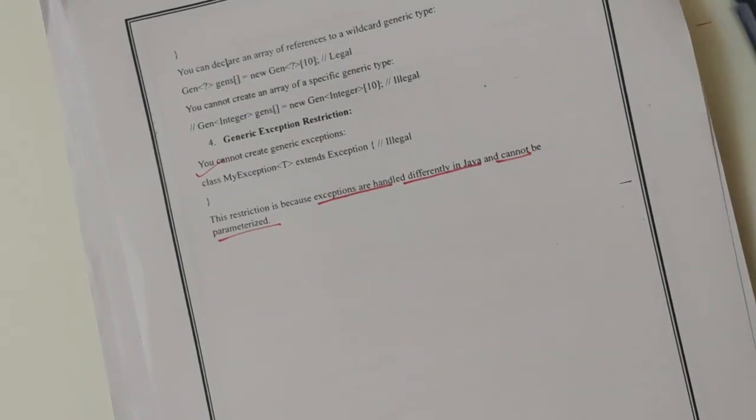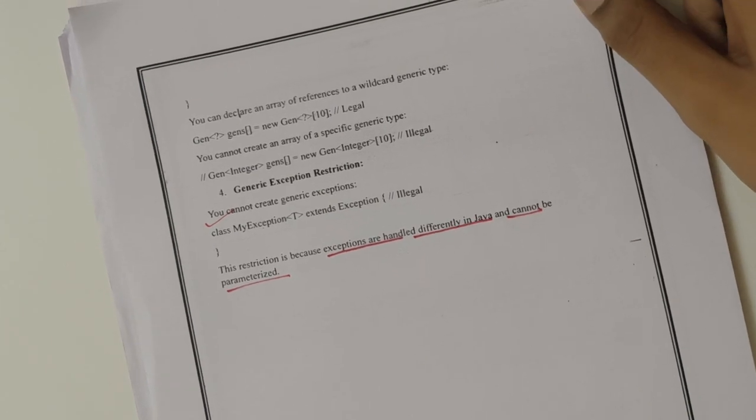Module 2 we have covered. If I summarize from the beginning, we saw generics. Following generics, we have seen different kinds of wildcards, upper bounded, lower bounded, as well as different types. We have seen different code snippets.